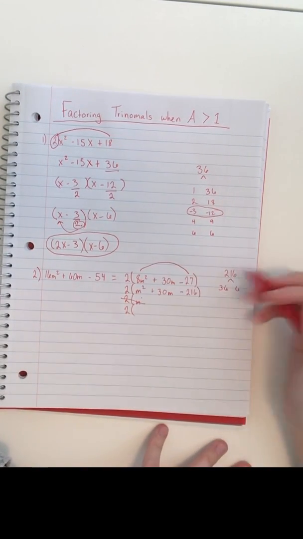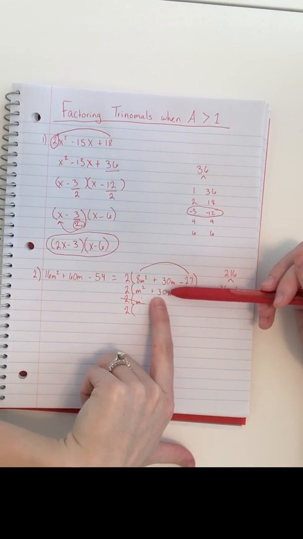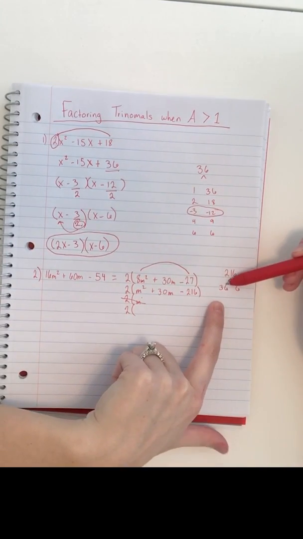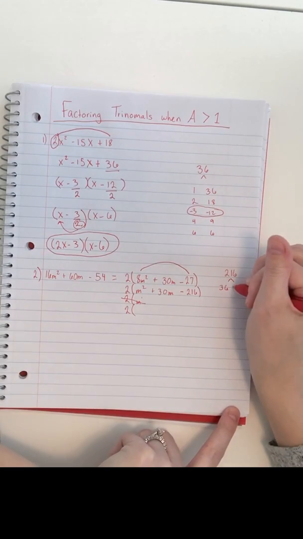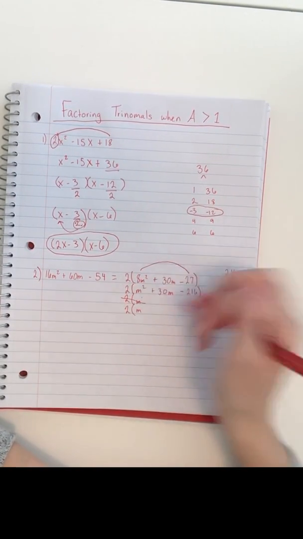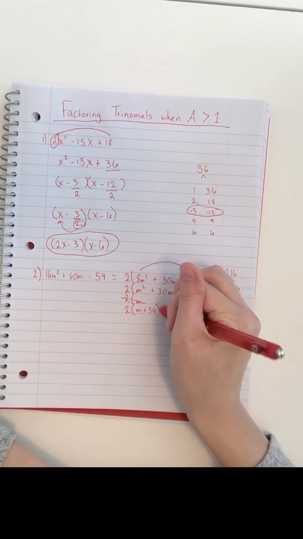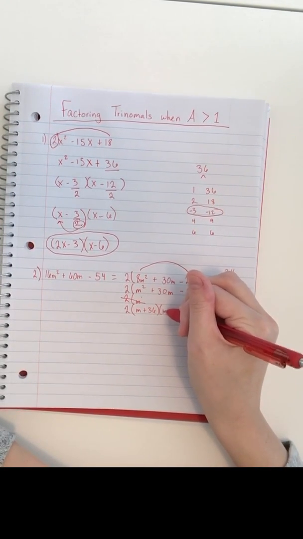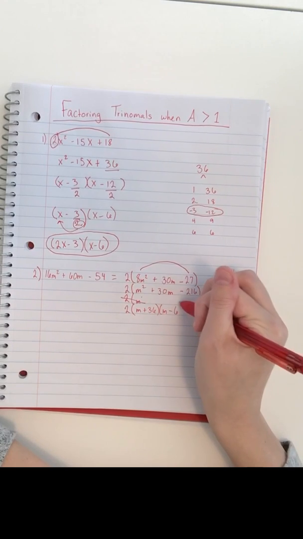2 on 2. We want a positive 30. We have a 36 and a 6. So obviously we're going to have to subtract these two to get a positive 30. So one's going to be m plus 36. The other one's going to be m minus 6.